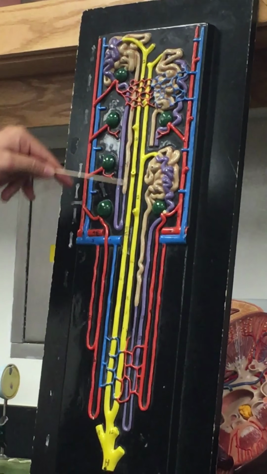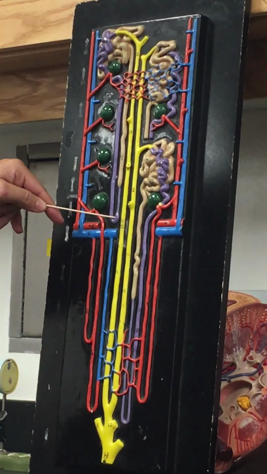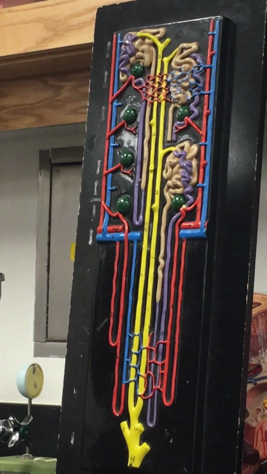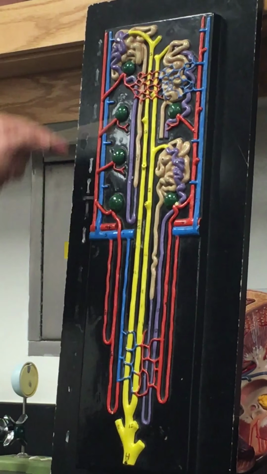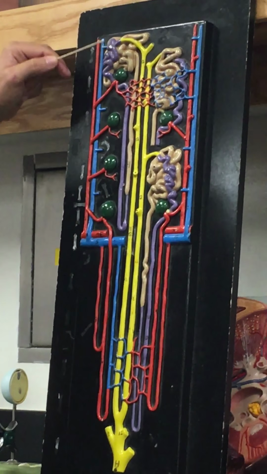The 9 is supposed to be descending limb of the loop of Henle. Just descending limb. Limb, L-I-M-B. So descending limb, ascending limb. If it's 9 and 10, it is the loop of Henle. Okay? So after the loop of Henle, what do you have?